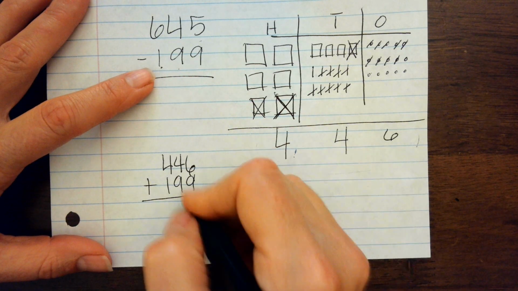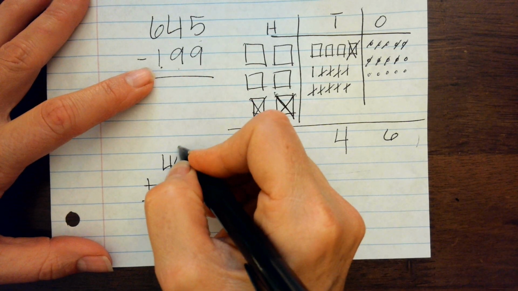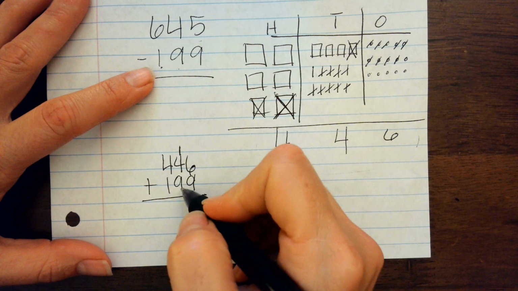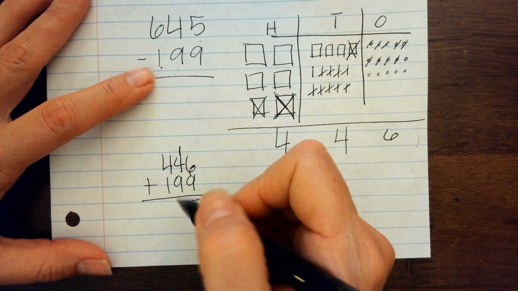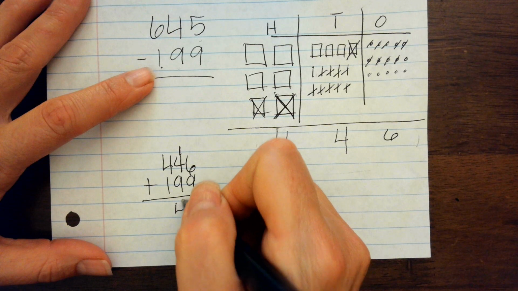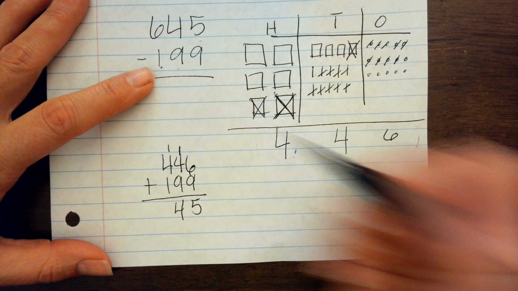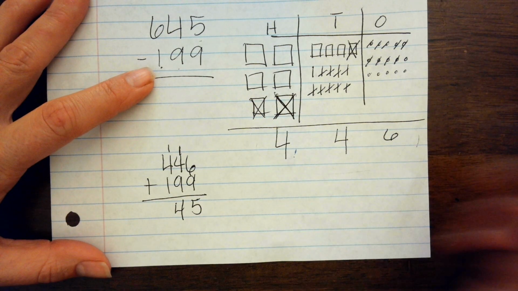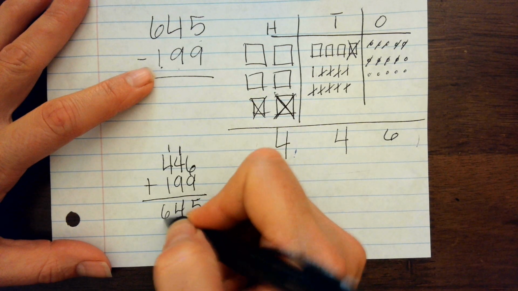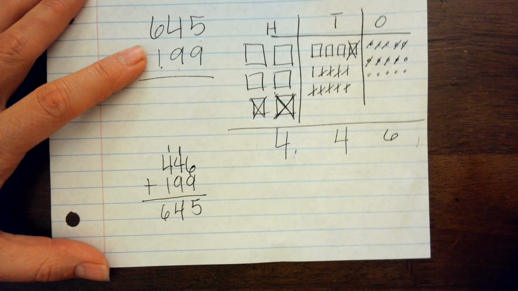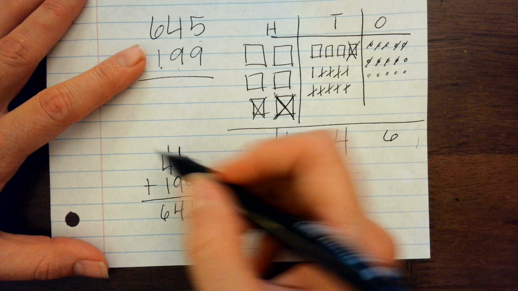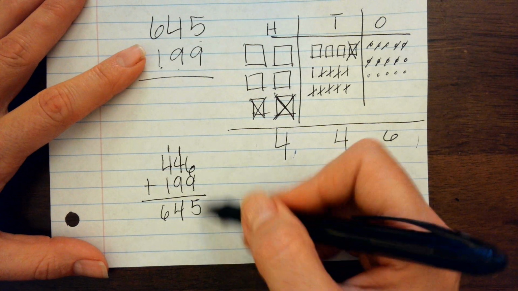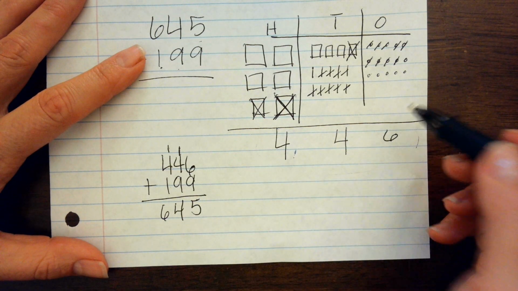So 6 plus 9 is 15. I put my 5 here. I put my 1 here. 9 plus 1 is 10, plus 4 goes here. And then I carry my 1, 4, 5, 6. So did I get the number I started with? Yes. If I didn't, I know I did some kind of borrowing mistake.